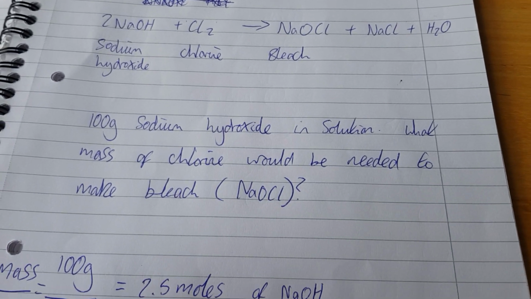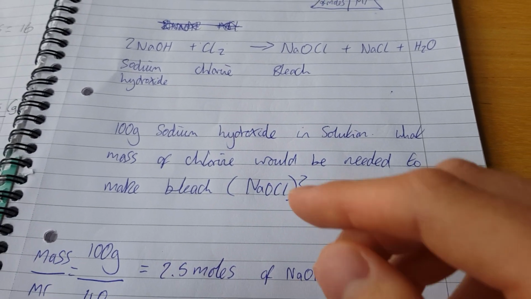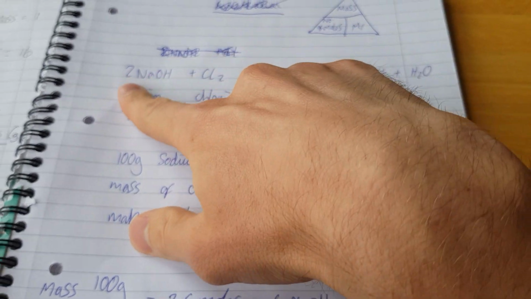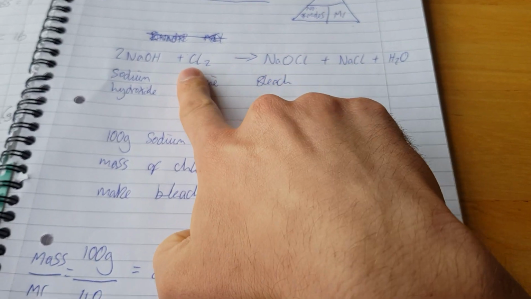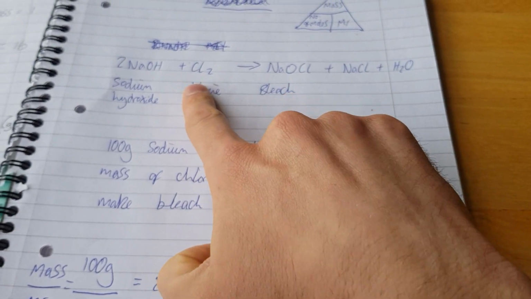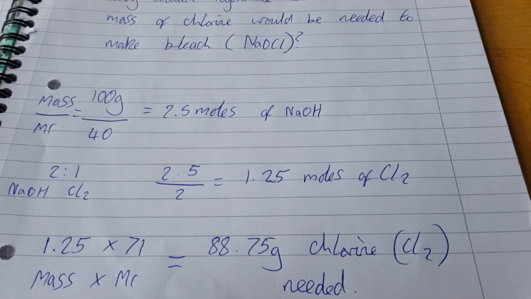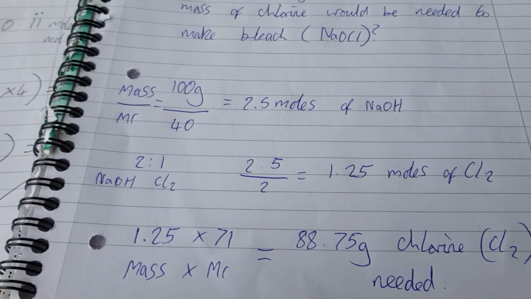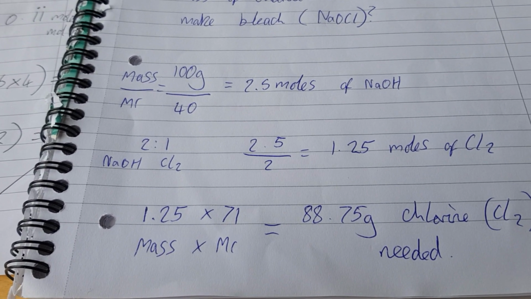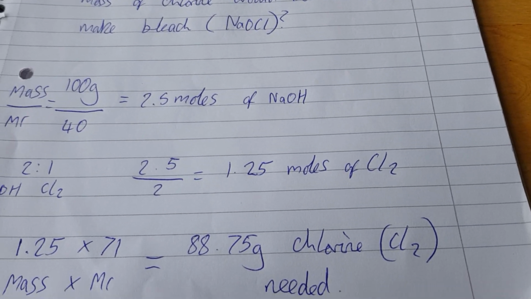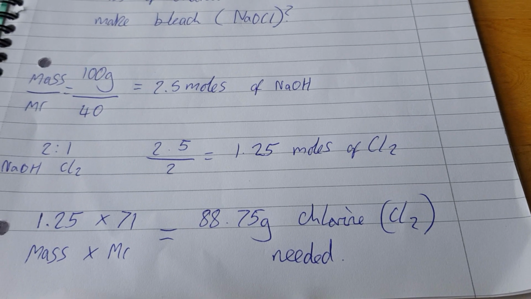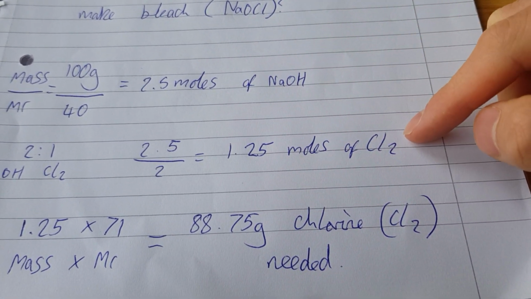Because up here there's a 2-to-1 ratio of sodium hydroxide to chlorine, and although there's not a number there, there's not a number there because there's only 1, so you don't need to say that. So it's a 2-to-1 ratio. So you divide it by 2 because you've got 2 of the sodium hydroxide per chlorine. So 2.5 moles divided by 2, it's 1.25.